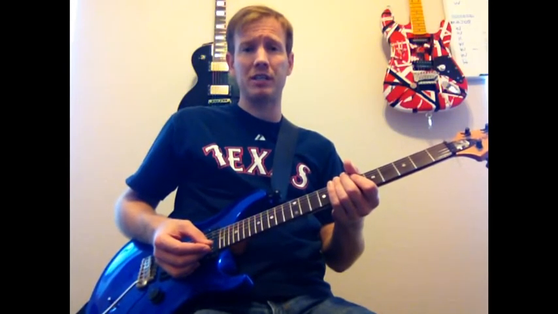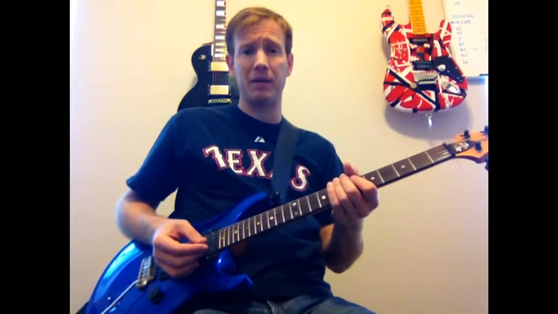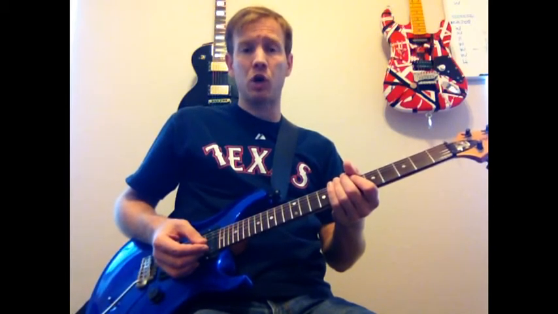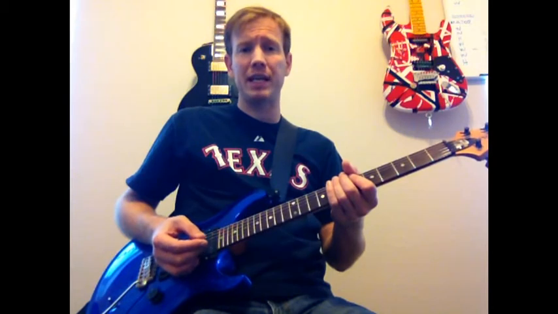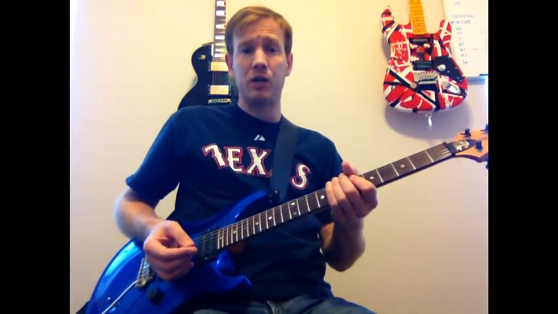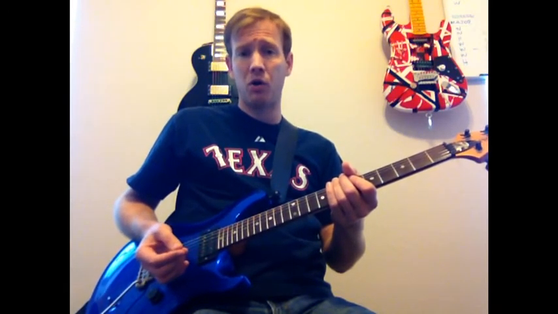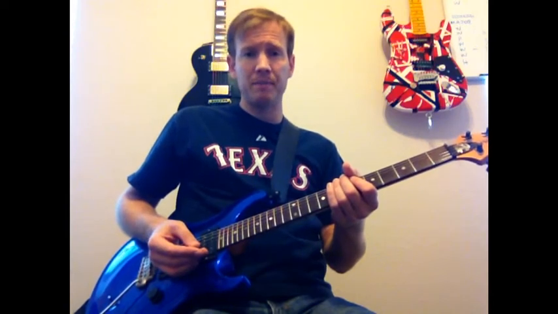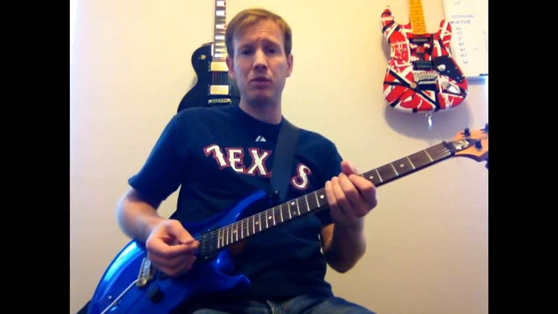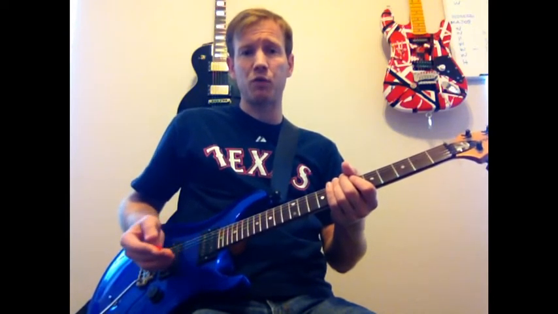Today we're going to discuss the concept of movable chord shapes. Movable chord shapes are closed chords, meaning they don't use any open strings. It could be a power chord, a bar chord, a jazz chord. Any of these movable shapes can be utilized in 12 different roles.